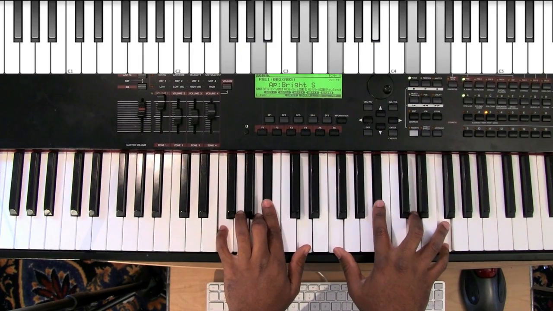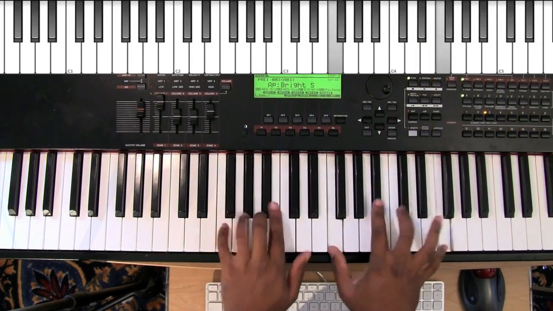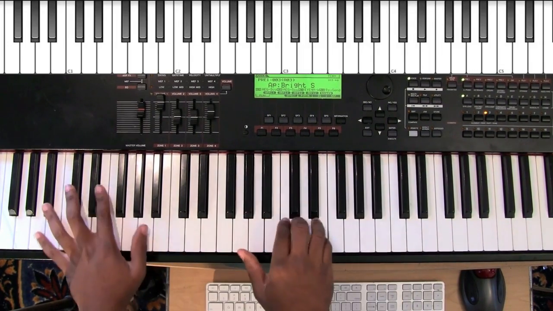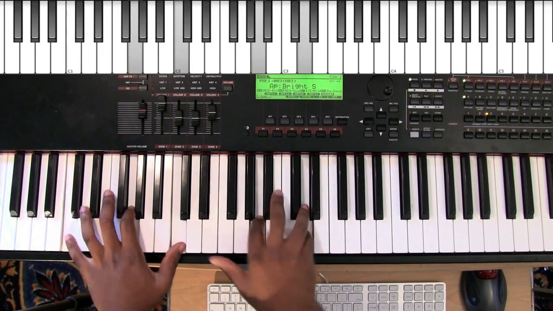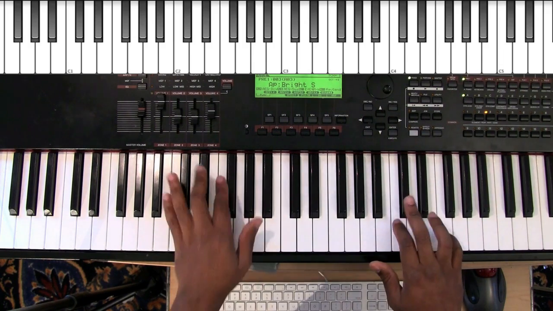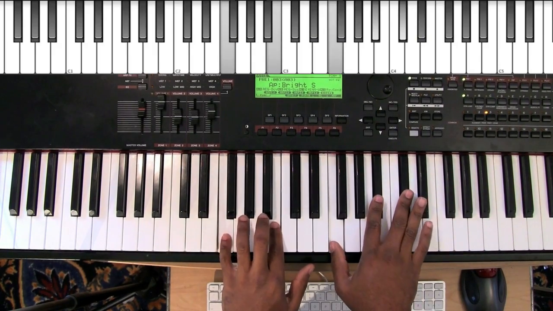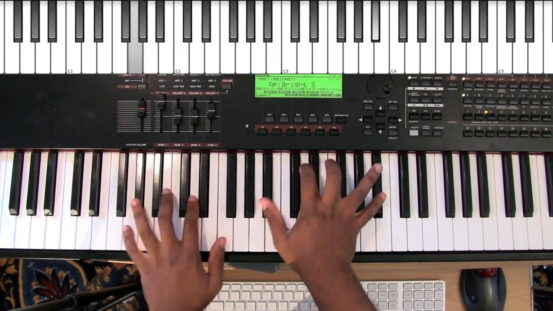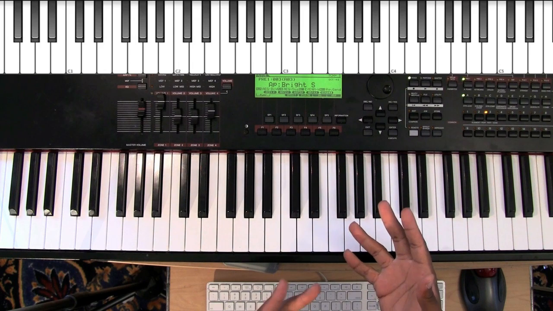And this would be a rootless way of doing it. Like this. Or you can go like this. So you hear that a lot in gospel, and you should learn this in every key. Let's say key of C sharp. And I'll get into that.